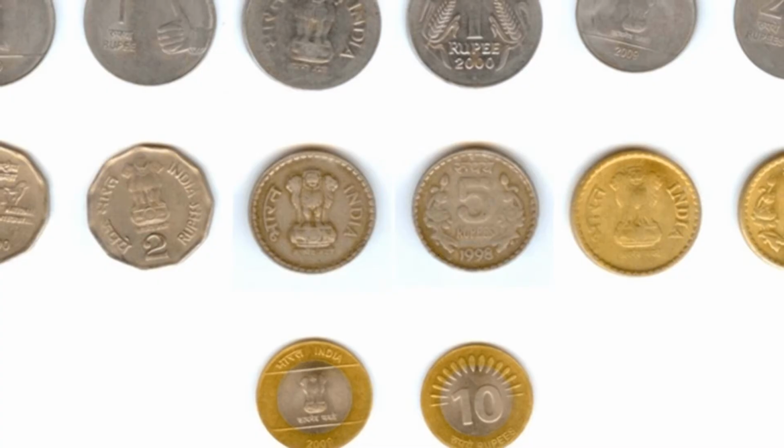Usually when you sell or buy anything, it is done through money transaction only, and these are known as currencies. Each country has its own currencies, called by different names. In India these currencies are called rupees, and they are not only in the form of printed notes, they are also in the form of coins.